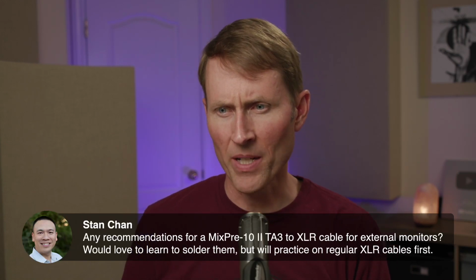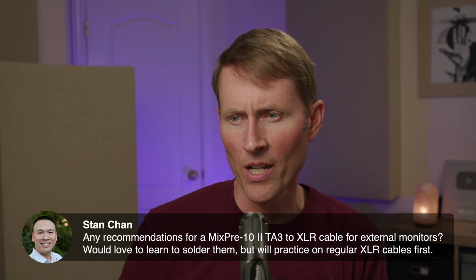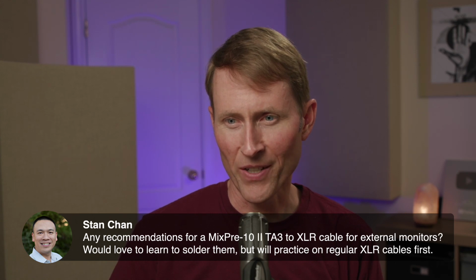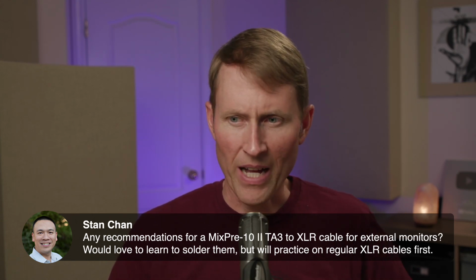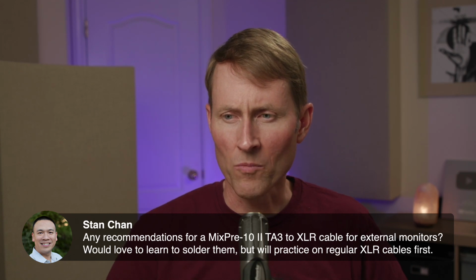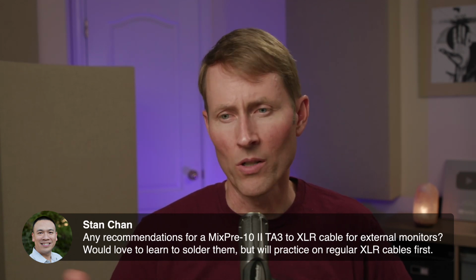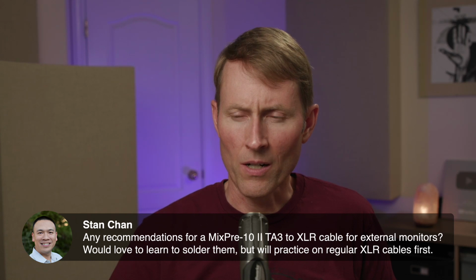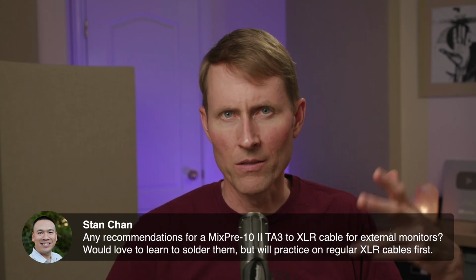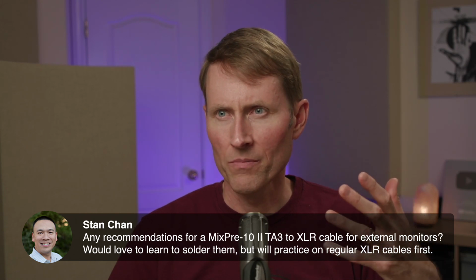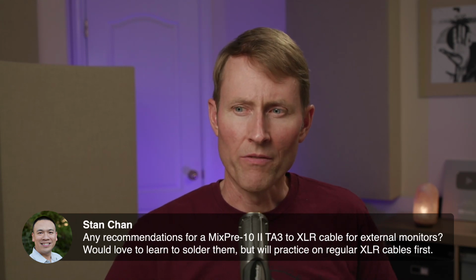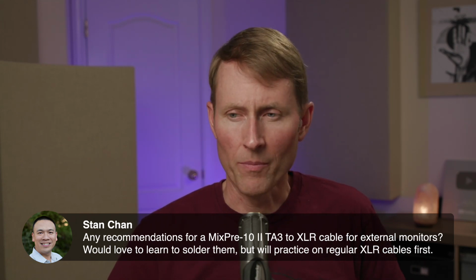Here's one from Stan. Any recommendations for a MixPre 10.2 TA3 to XLR cable for external monitors? Would love to learn to solder them, but will practice on regular XLR cables first. I generally, Stan, I'd get mine from one of the Sound for Film dealers or my local pro shop. They can do those as well. So the sound dealers, at least here in the US, are Gotham Sound, True Audio, Location Sound Corp, Audio Department. There are some others as well, but they're located in various places throughout the country, and you can order online from any of them. So that's where I would probably get a TA3 to XLR.